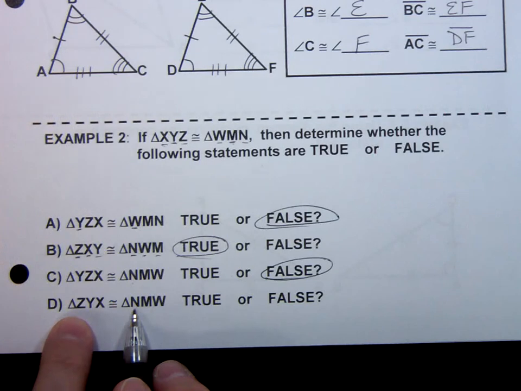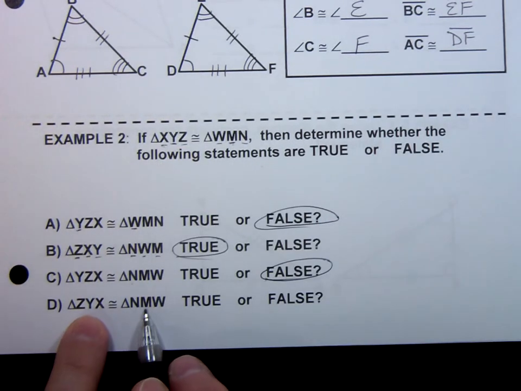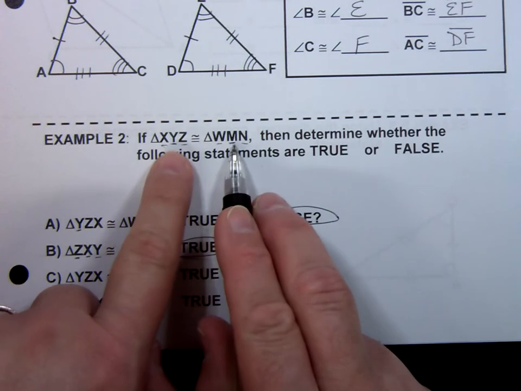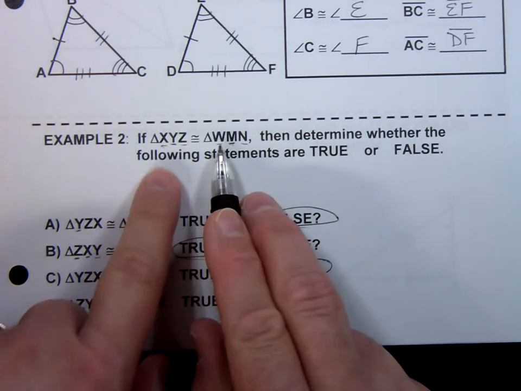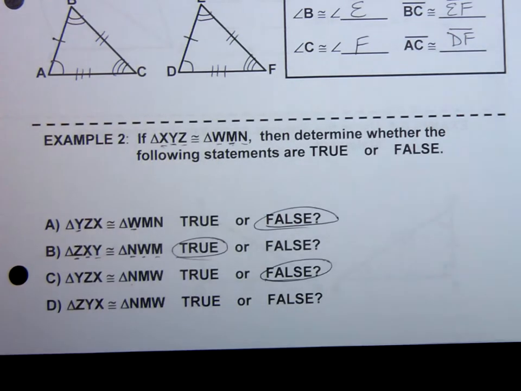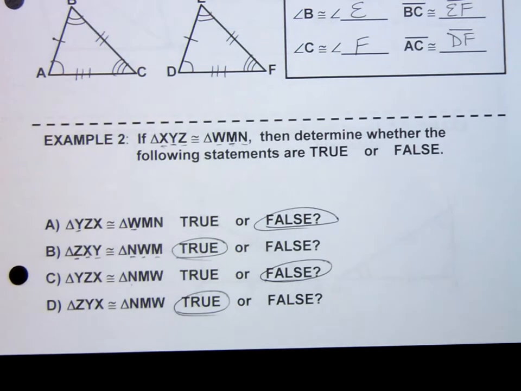Z and N. Z and N. Yep. Y and M. Y and M. X and W. X and W. Everything is still corresponding with the same parts. So even though it's been written in a different order, this is a true statement.